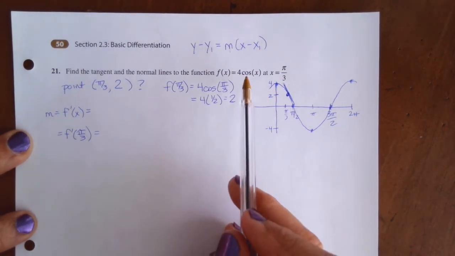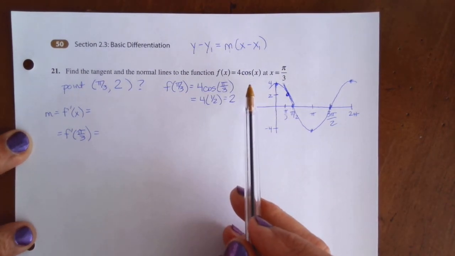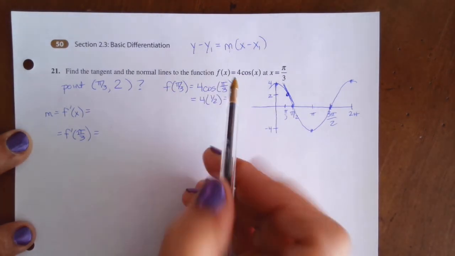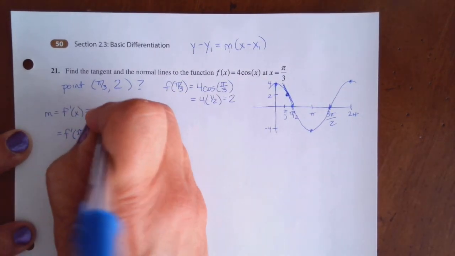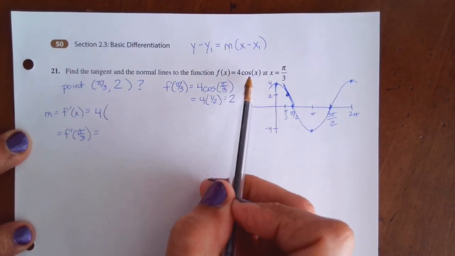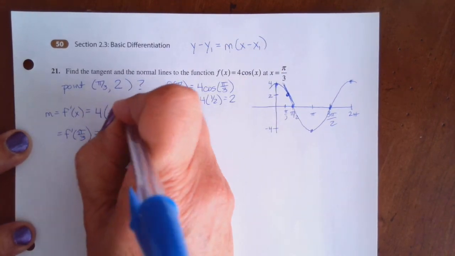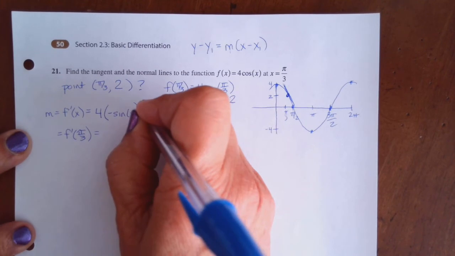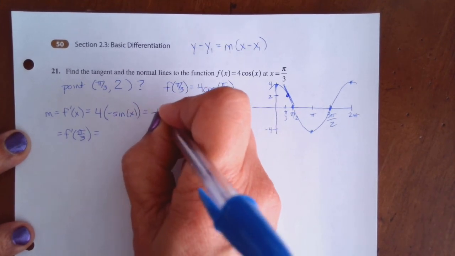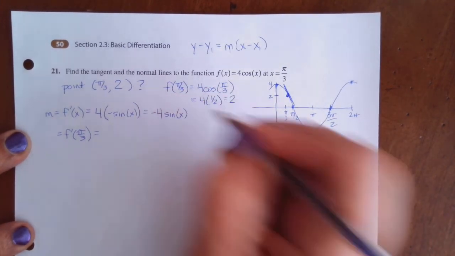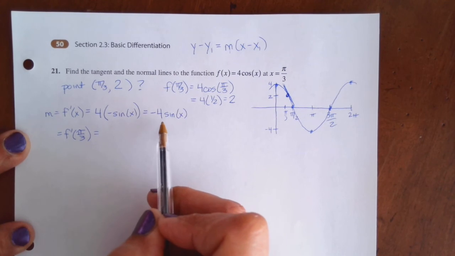All right, so let's do the derivative of 4 cosine of x. Okay, so there's the constant. We're going to leave it. And then what is the derivative of cosine? Remember, that's a C word, so it's going to be negative sine of x. And since I'm going to be using this, I'm going to go ahead and simplify it to negative 4 sine of x. Okay, so there's your derivative function.